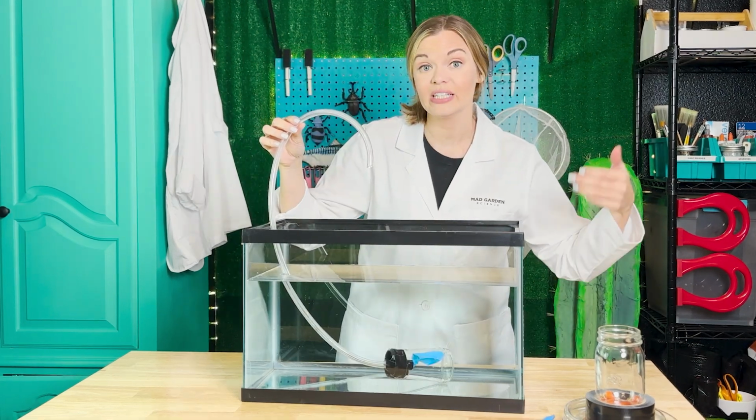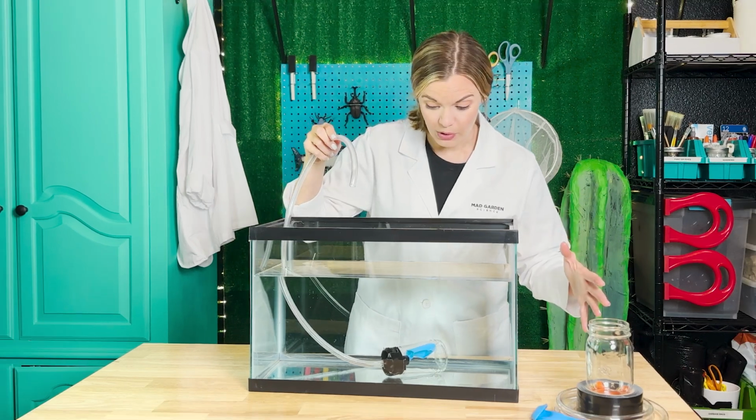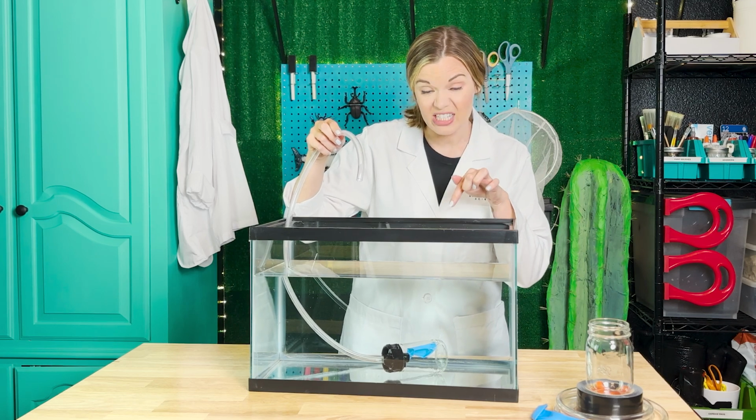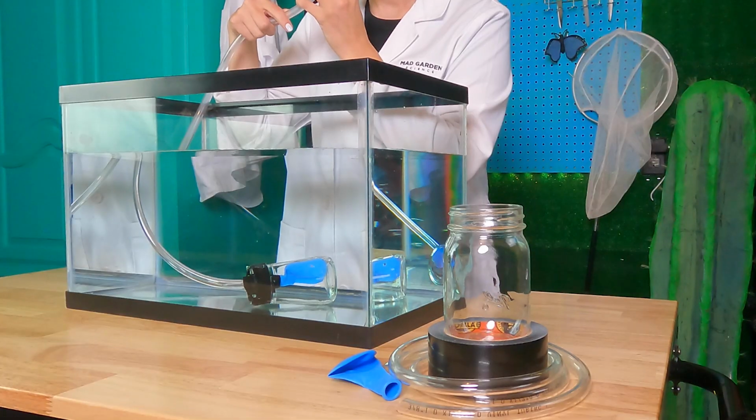Our fish or glass jar sank all the way to the bottom. So now what we're going to do is we are just gently going to blow inside of this tube to inflate our swim bladder or balloon and see what happens.